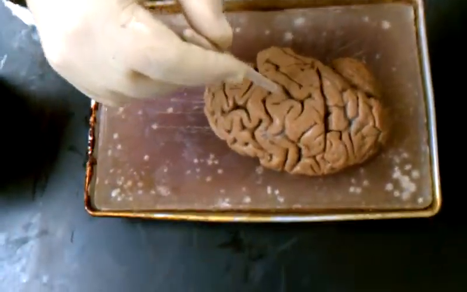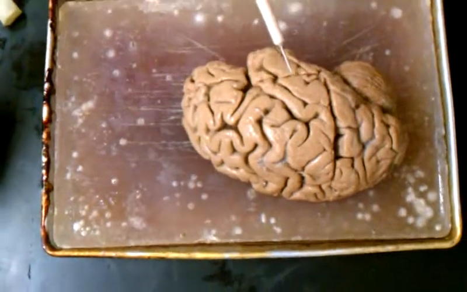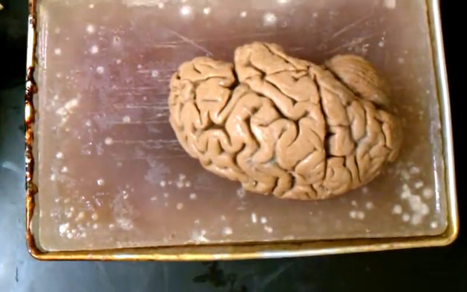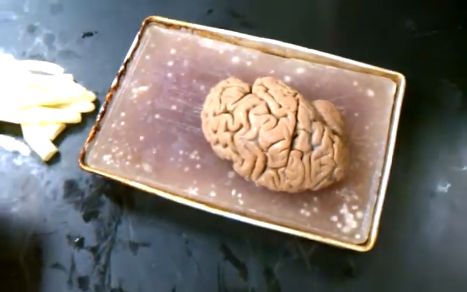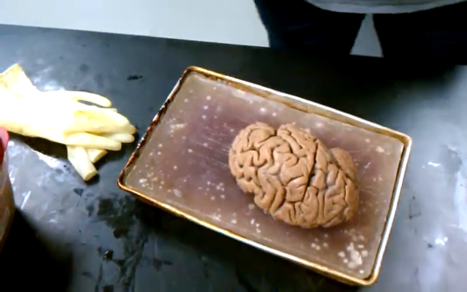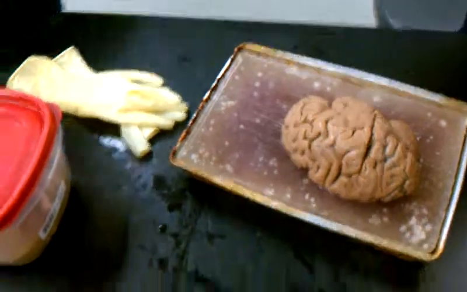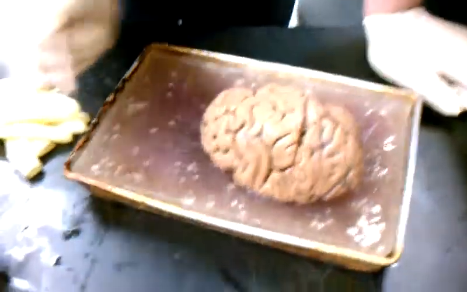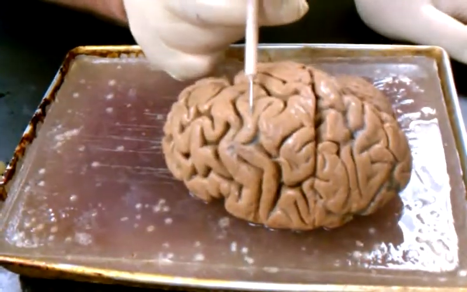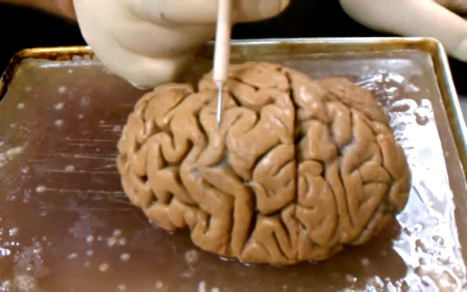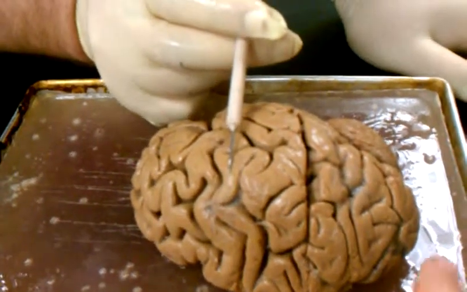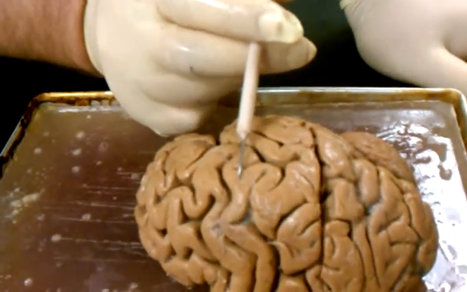Lateral fissure. That's right. So what lobe is this? Temporal. Okay, let's say I had a pin right here. What lobe is that? Parietal. Okay, she's going with the parietal.